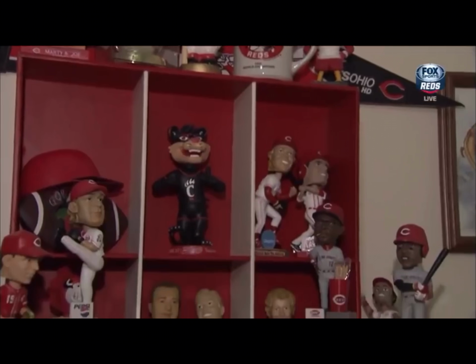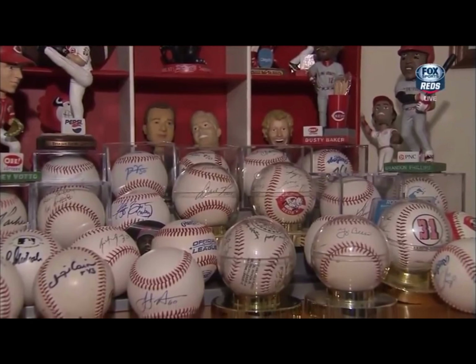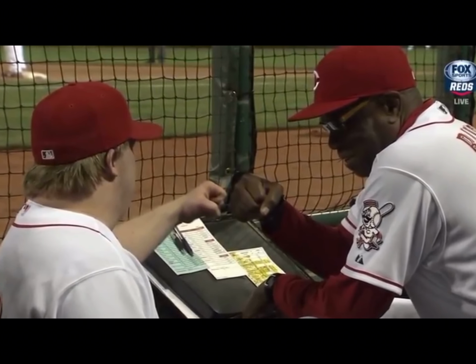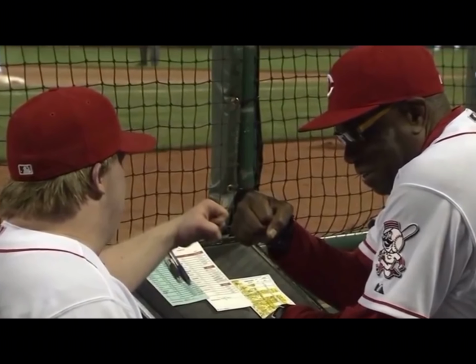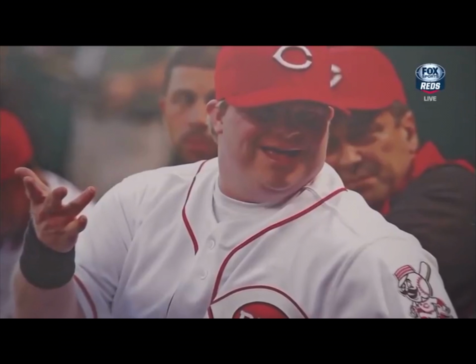Raised on Reds baseball as a kid, Teddy could rattle off lineups and statistics of his favorite players. These days, though, he has a much deeper connection to his hometown team. Tell me what you like about Dusty. Well, he go way back. Last summer, Teddy spent a night in uniform in the Reds dugout, about which the Cincinnati Enquirer wrote, Ted joined the Reds for a day, but changed the team forever.